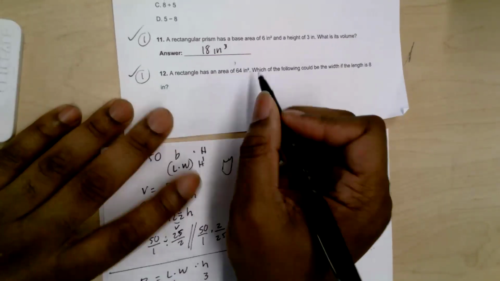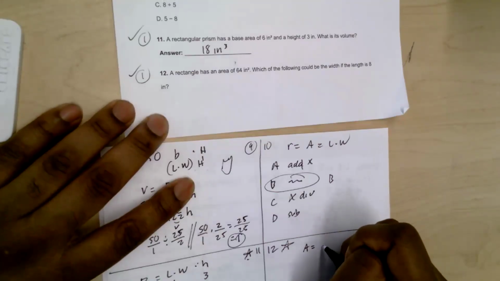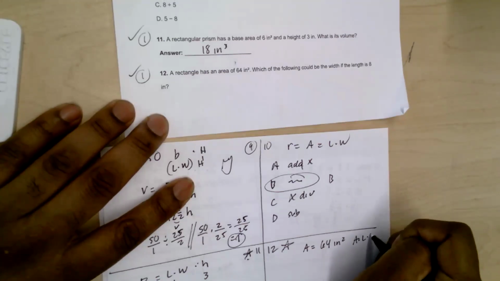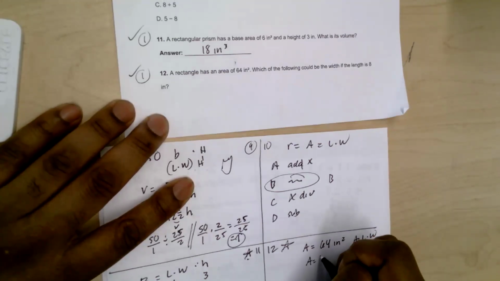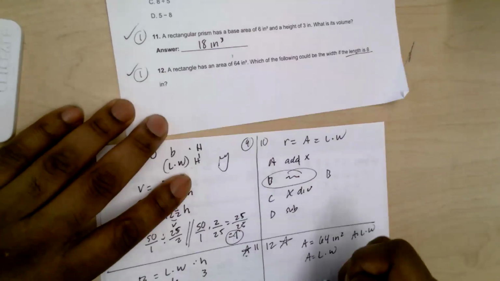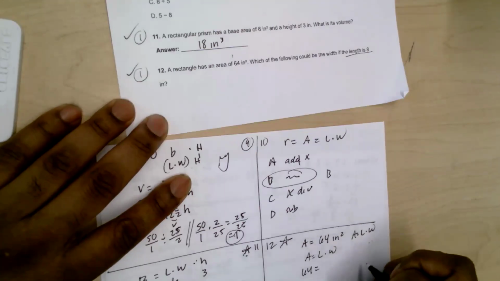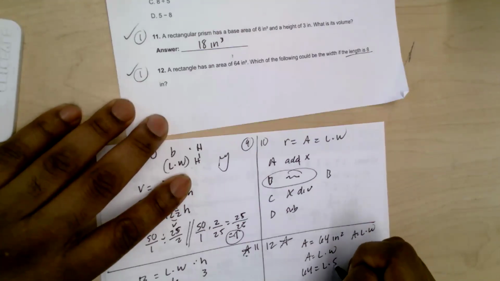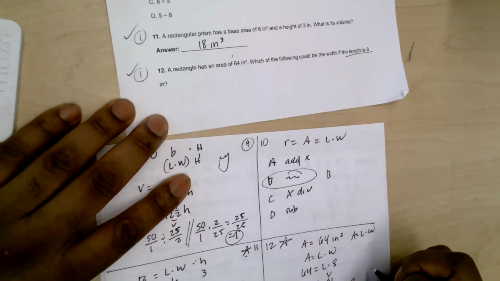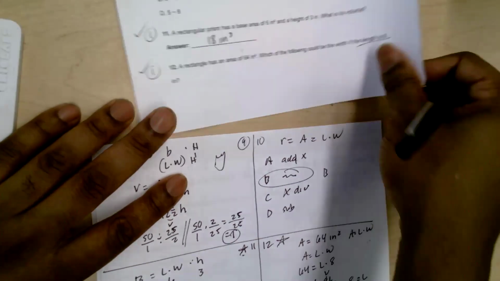A rectangle has an area of 64 inches squared. I know area equals length times width. What else do we know? The width is 8. So 64 equals length times 8, or 8L equals 64. I know 64 divided by 8 equals 8. So the length is 8.